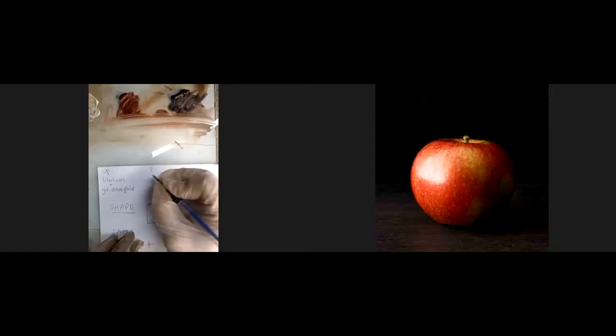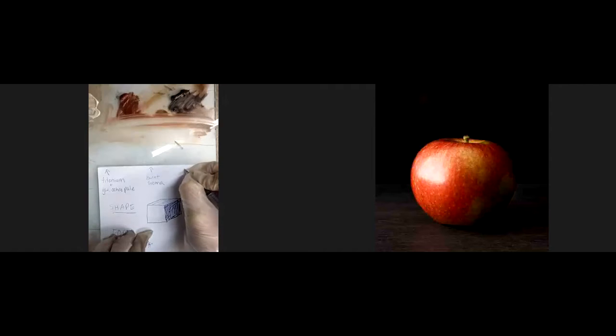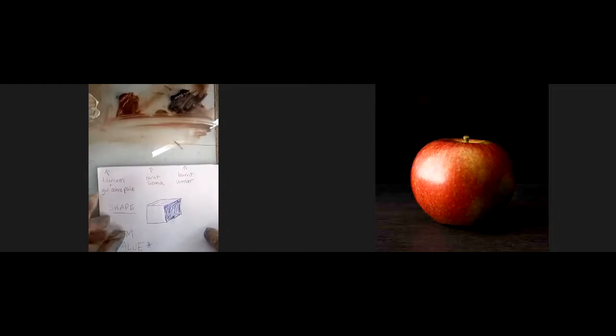Our mid-range value is simply burnt sienna, and our dark is burnt umber. And the combination of those three tones are going to give us all the volume and rotundity of that apple that we need. So let's get started.